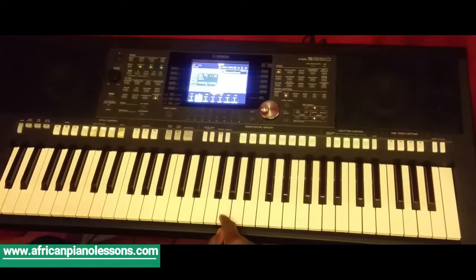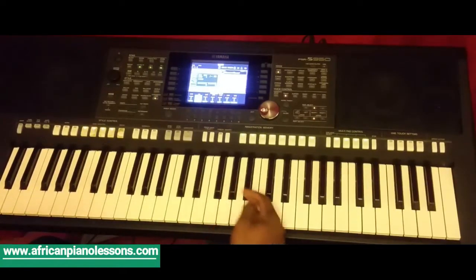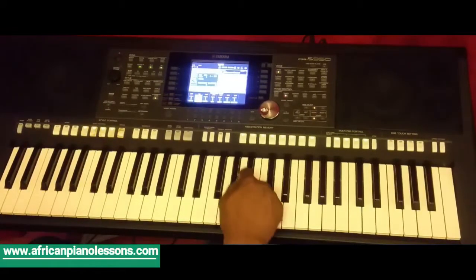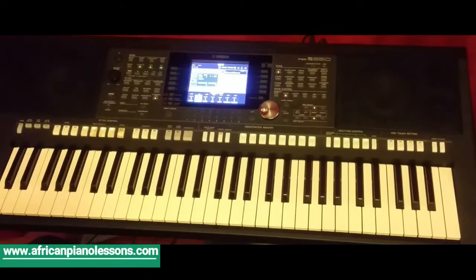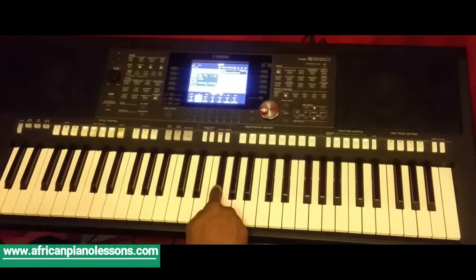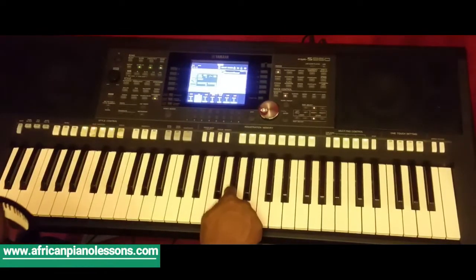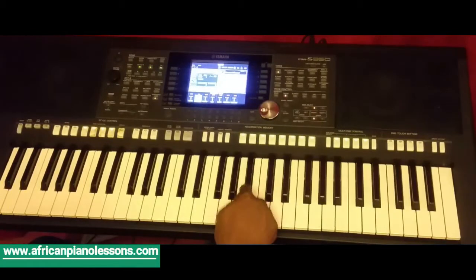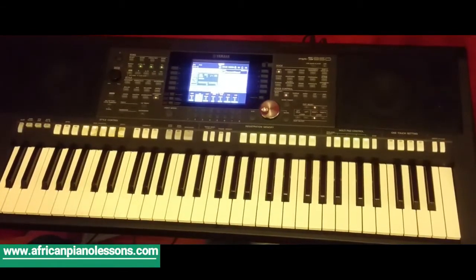Same thing, this will be G sharp or A flat. This will be A sharp or B flat. So all together, C sharp or D flat, D sharp or E flat, F sharp or G flat, G sharp or A flat, A sharp or B flat.